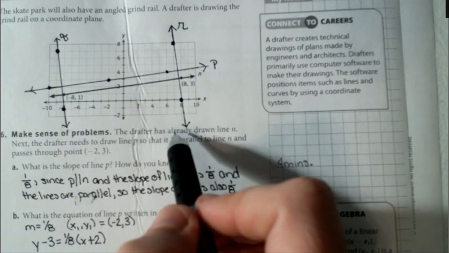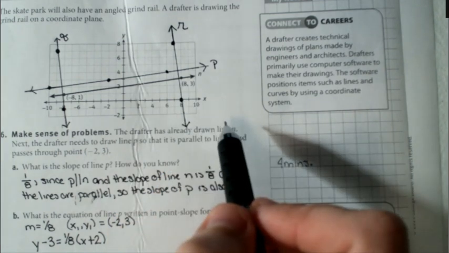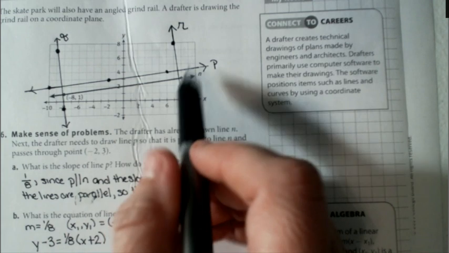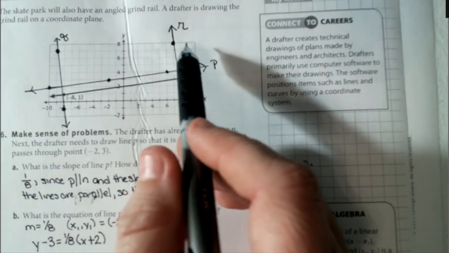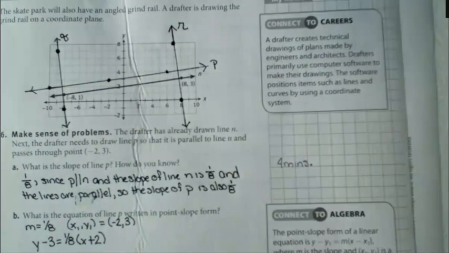Well, I couldn't go down 8 and over 1 again. So this time I went up 8 and backwards 1, because I can still treat it that way. I can do opposites, or I can do exactly like it is. So kind of keep that in mind. So go ahead and go to your debriefing question. Good luck.